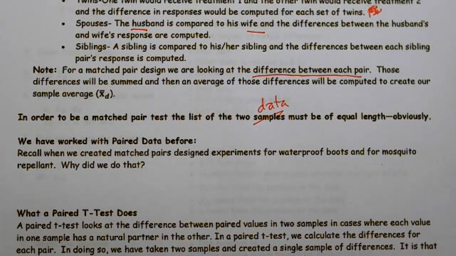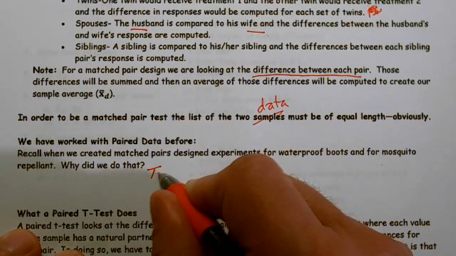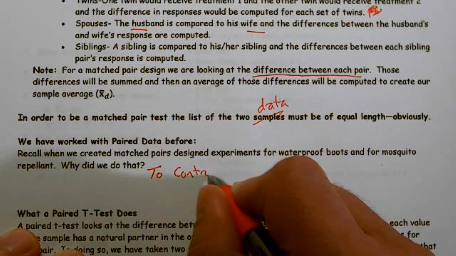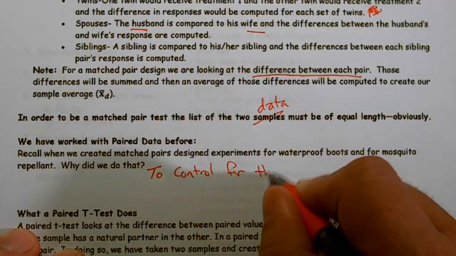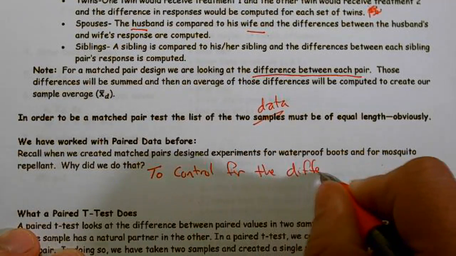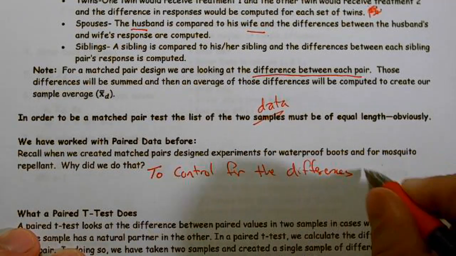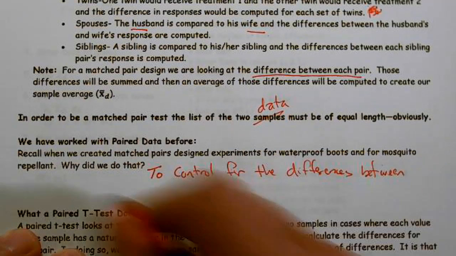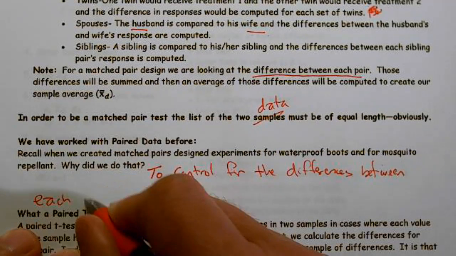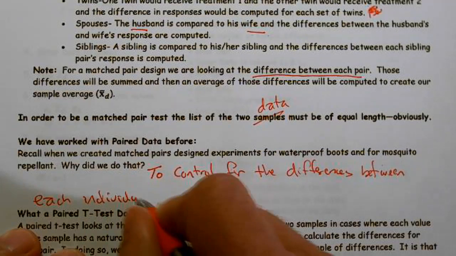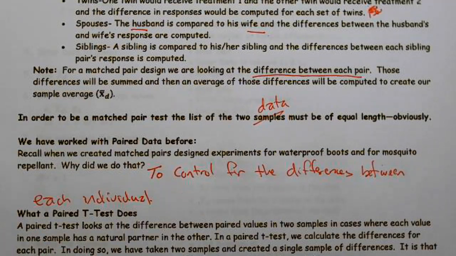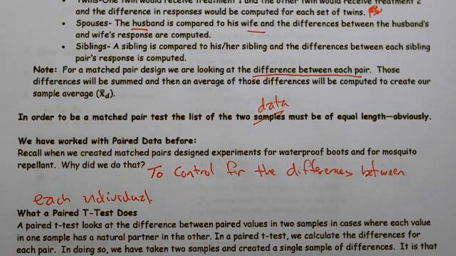I know it's been a long time, so to refresh your memories, we did that, and this is really important, to control for the differences between each individual. For instance, some people are very, very susceptible to mosquito bites. Because they get lots and lots of mosquito bites and other people don't get that many, it might be nice to know, how much did that spray help?